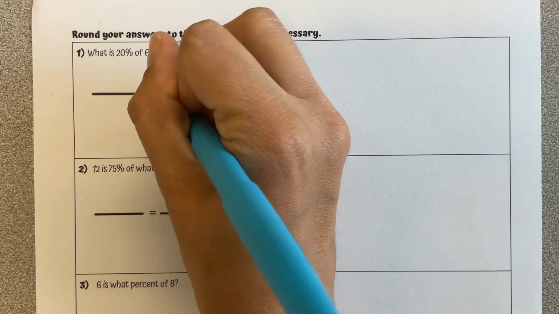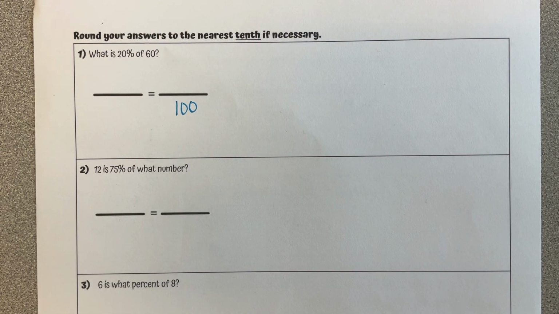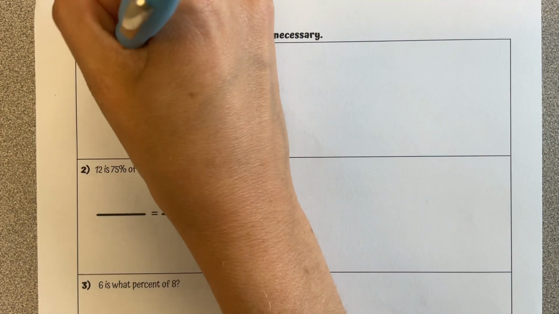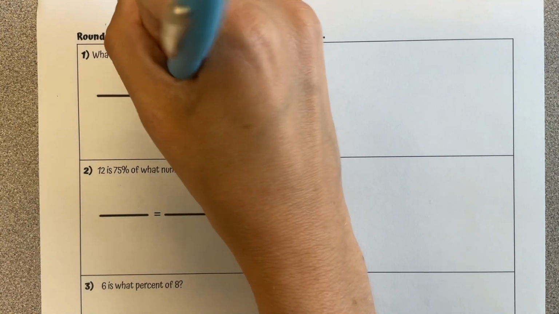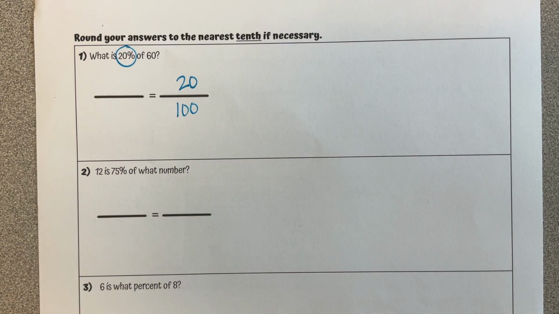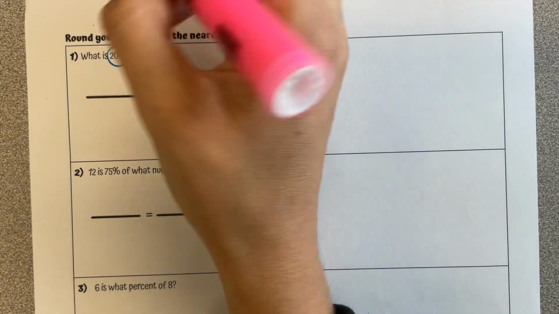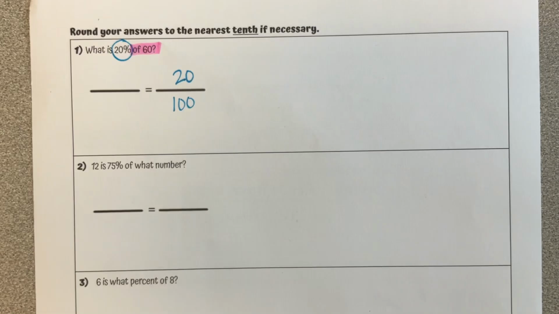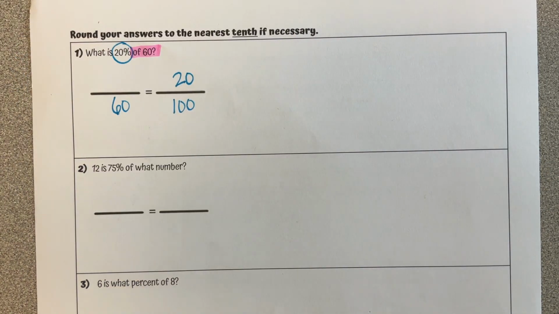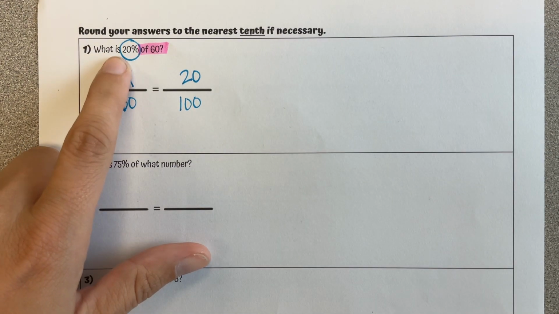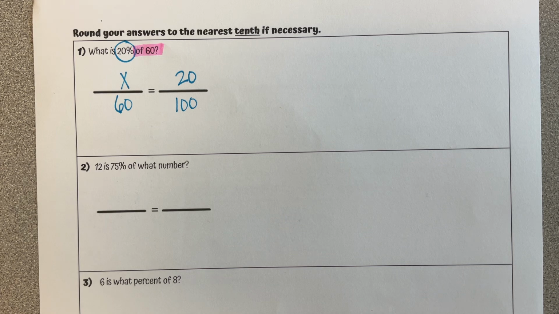So first step, writing the out of 100. Next up, we look for that percent. Right away, I find that percentage. That goes right on top of the 100. Then third step was looking for the word "of." I'm going to highlight here the word "of" and what number comes after that, 60. That tells us the whole. So the whole is 60, which means what we are solving for is the part, which makes sense. It says "what is," so we don't know the "is," the part.